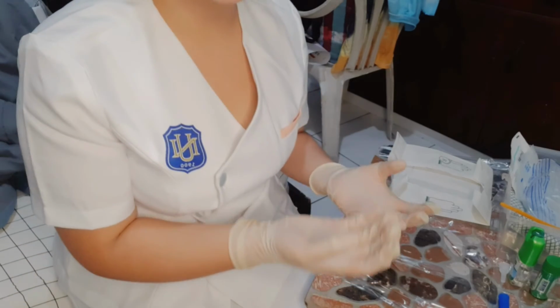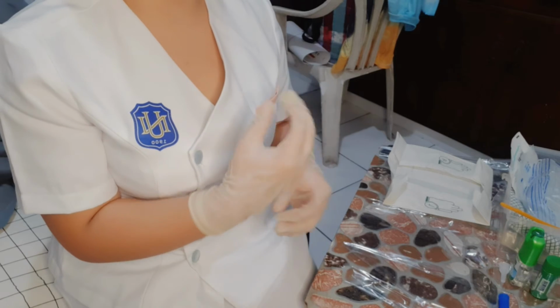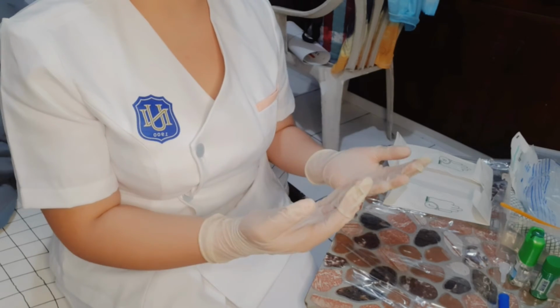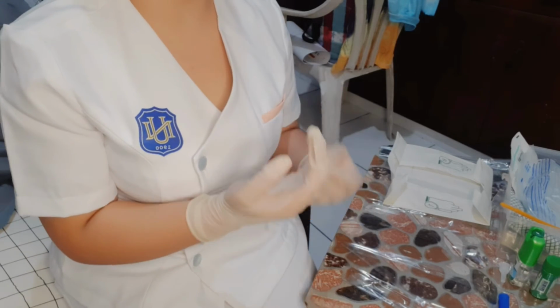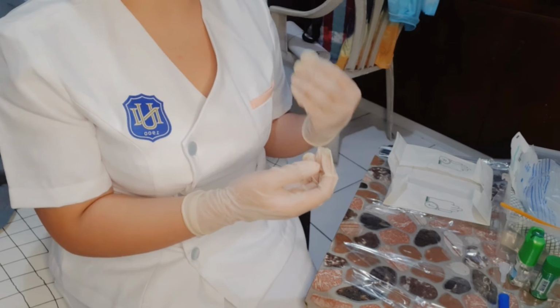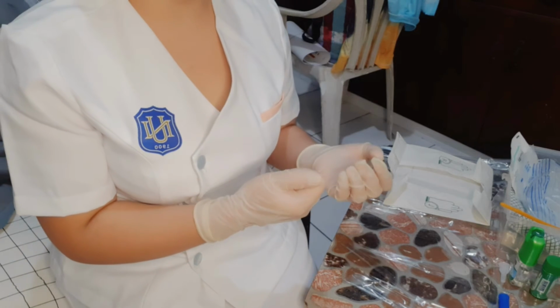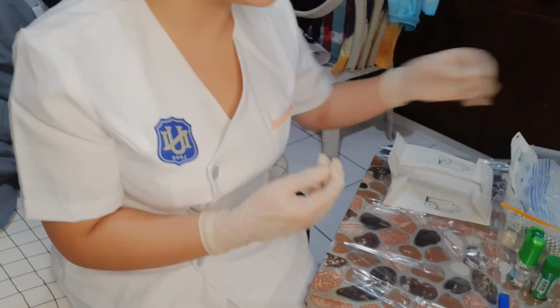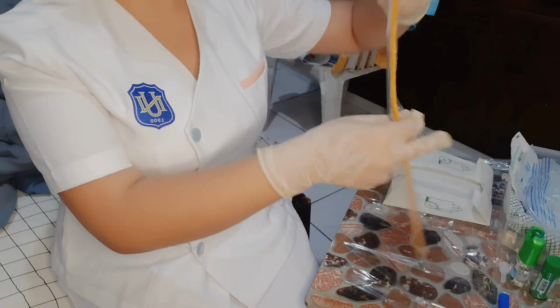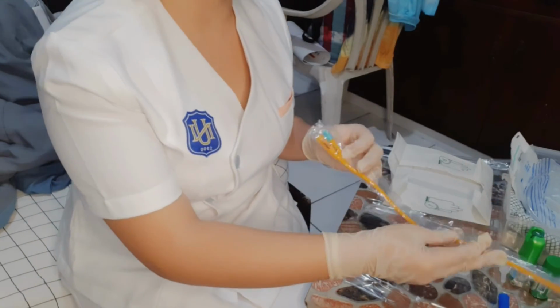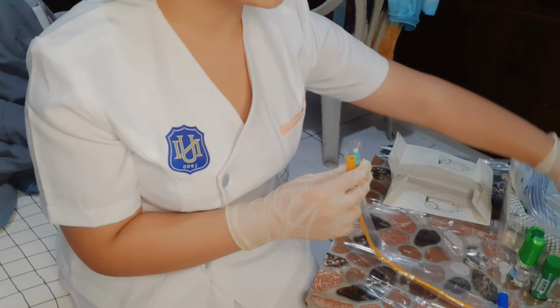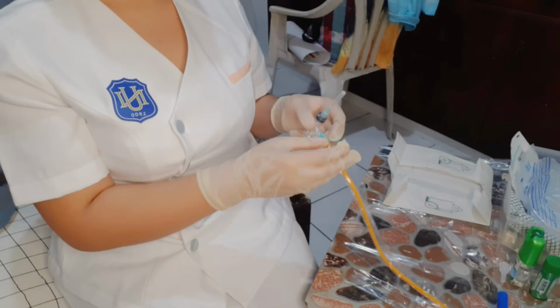So I have it here, the catheter in 14 size, and of course the 10 ml syringe, including the normal saline. So I'm done donning gloves, which is to reduce risk of contamination from microorganisms. So the next is you will attach the prefilled syringe to the indwelling catheter inflation hub and test the balloon. So I have here the catheter in size 14 for adult, and then the 10 ml syringe.